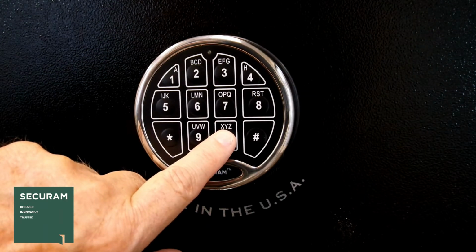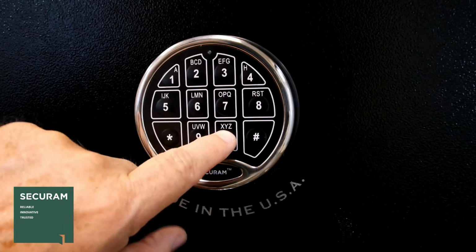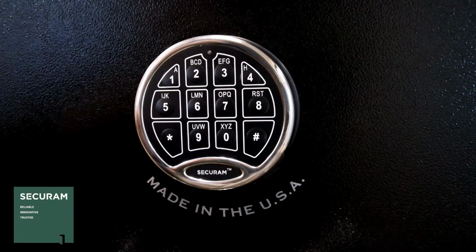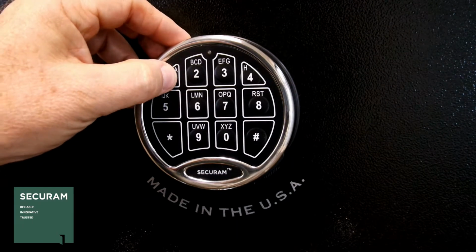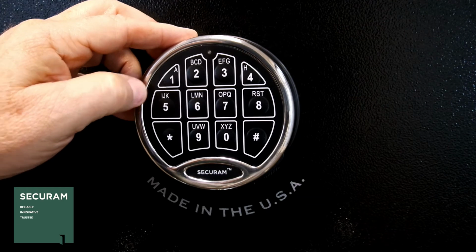Press zeros to get into change code mode. So you press six zeros, 1, 2, 3, 4, 5, 6. Then you enter the code you want to change. In our case, 111111, and it beeps.